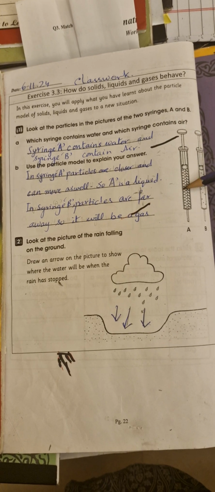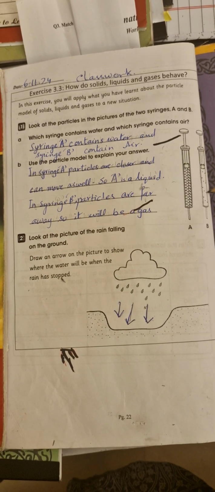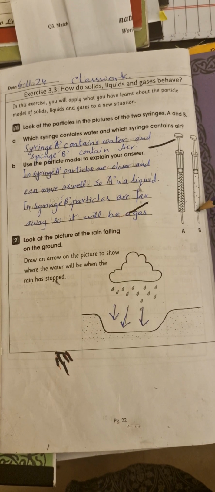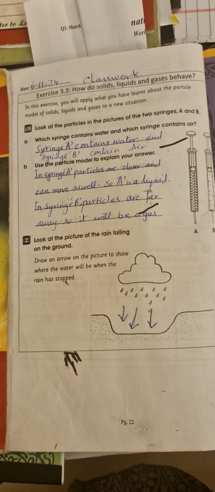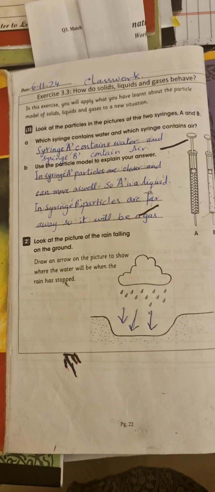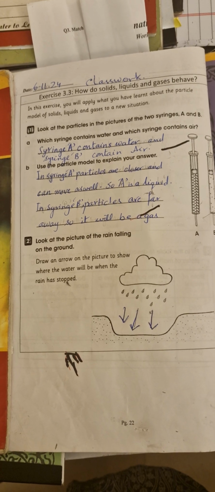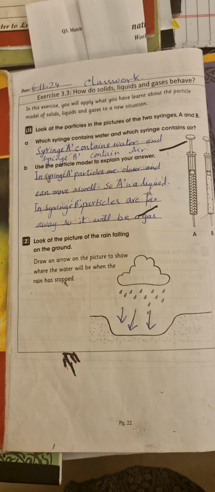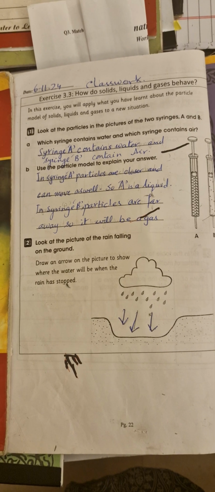Now there are two examples of two syringes, in one of which, A, there is water and in the other there is a gas. Before it is indicated that A and B are containing liquid and gas, we have to ask the students which syringe contains water and which syringe contains air.